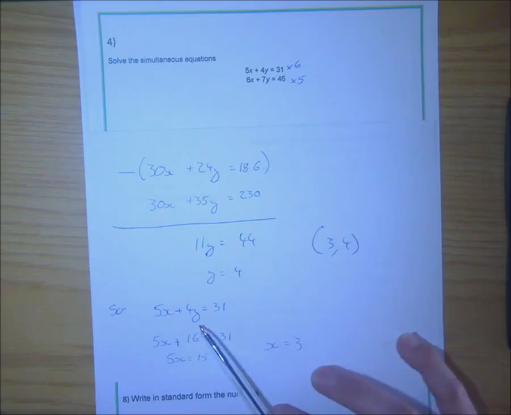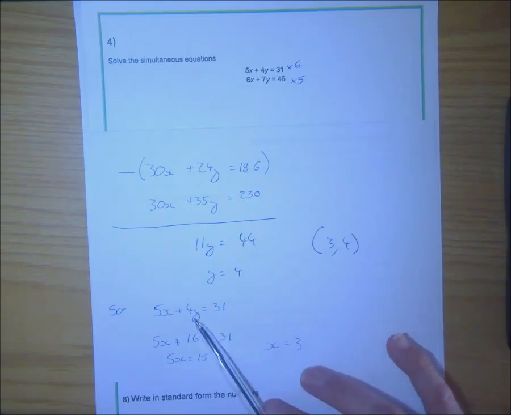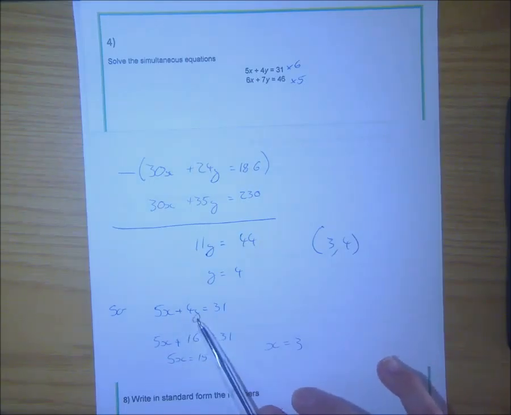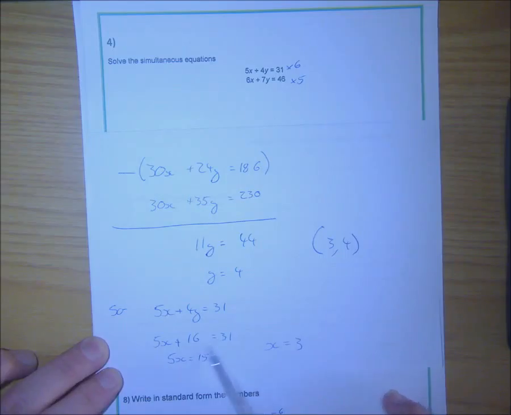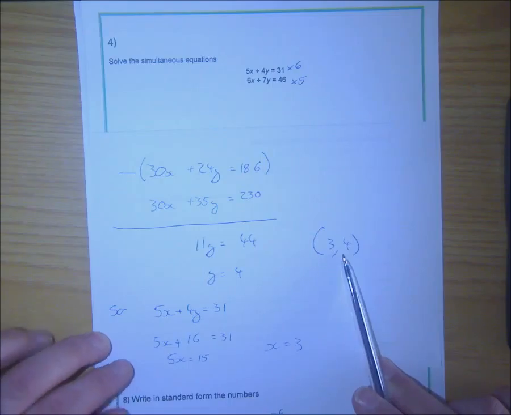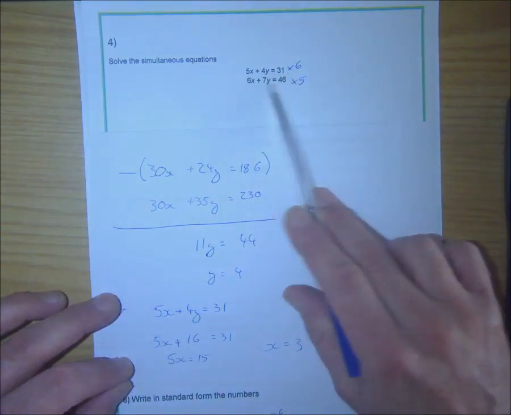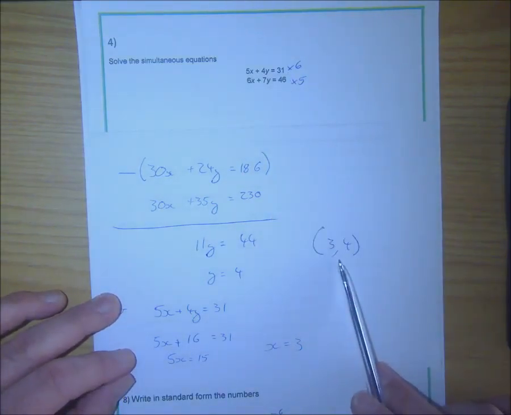And I sub it back into one of the equations. Y is 4, so 4y is 16. So 5x plus 16 has to make 31. That means that the 5x has got to be 15. So obviously x is 3. So if y is 4 and x is 3, coordinates where those two equations and straight lines cross will be 3, 4.